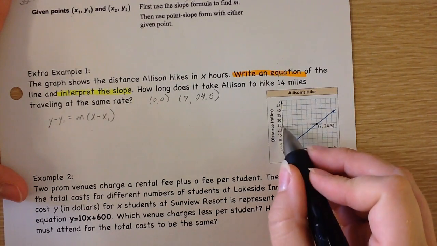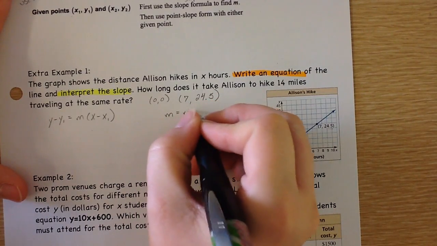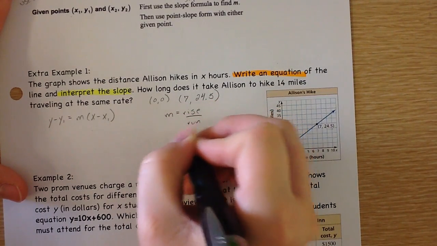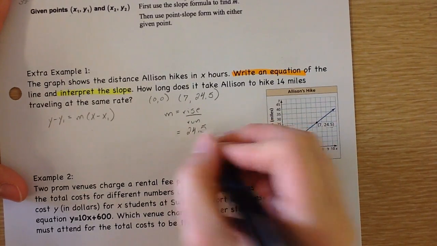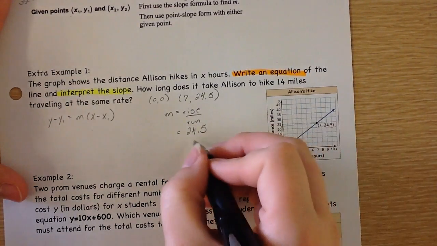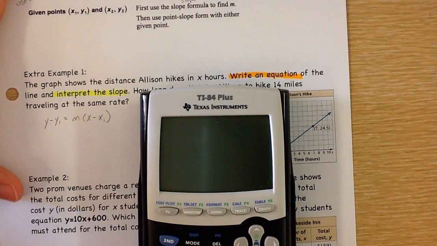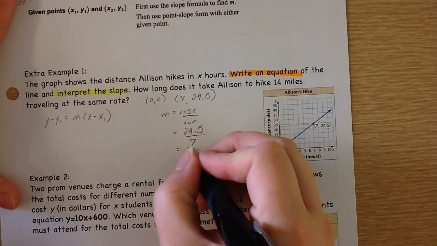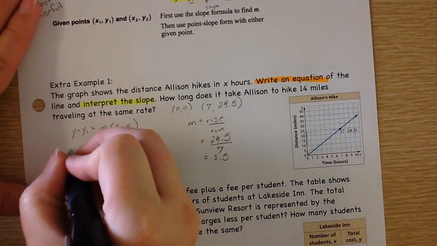Well, here I'm at 0, and I'm going up to 24.5. So for my slope, if we think a slope is rise over run, I rise up 24.5, and our run is going over 7. So we'll grab our calculator out, simplify that, 24.5 divided by 7, we get 3.5. So my slope is 3.5. Okay, let's go ahead and put that in.